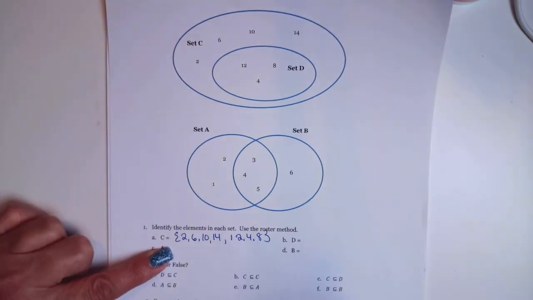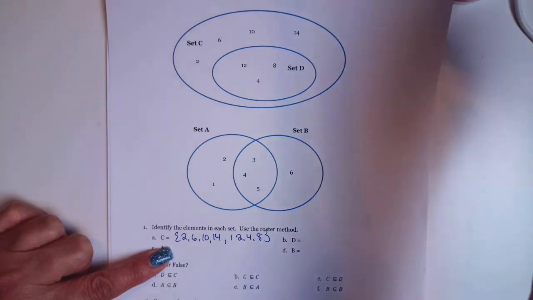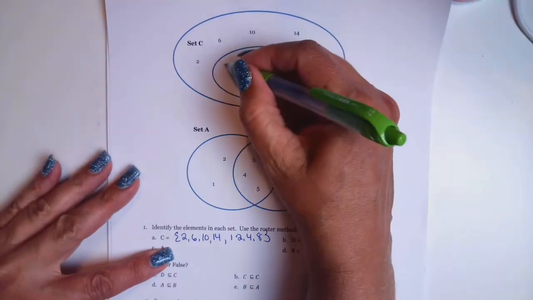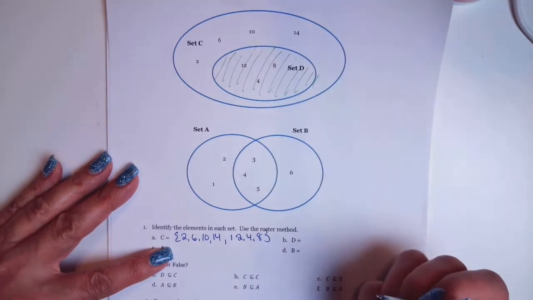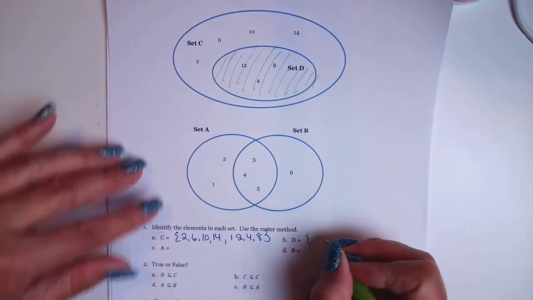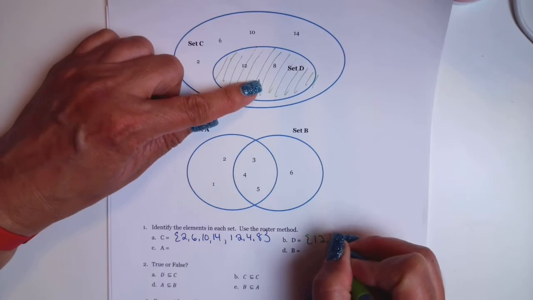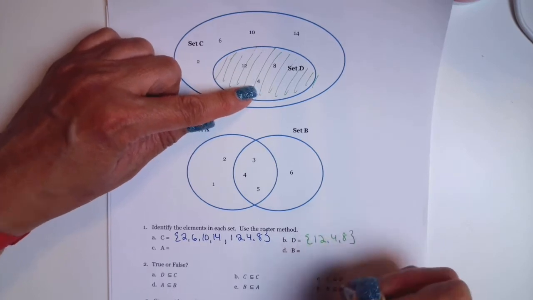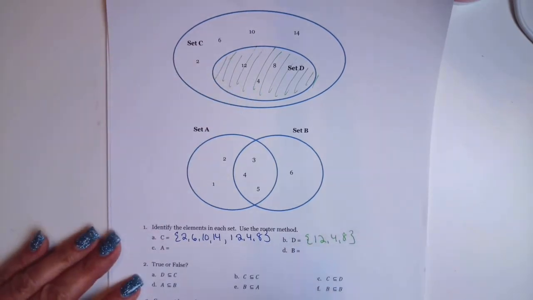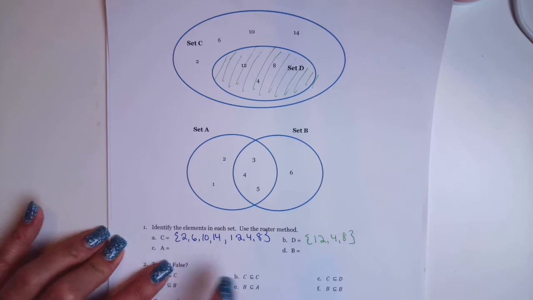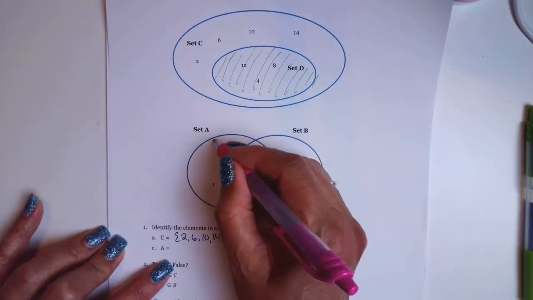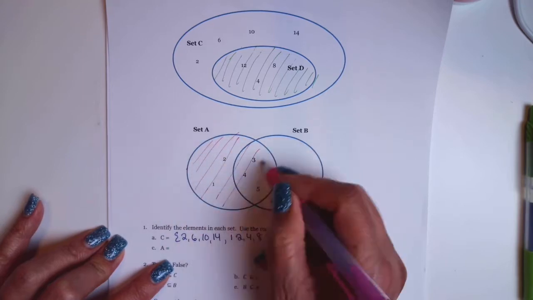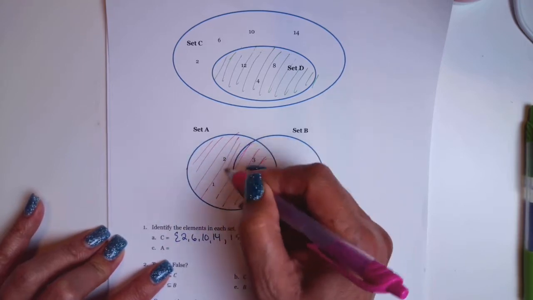Now, our set D is going to be this one here. So the elements in set D are 12, 4, and 8. And that's it. Set A. So set A is this one here, this left circle.